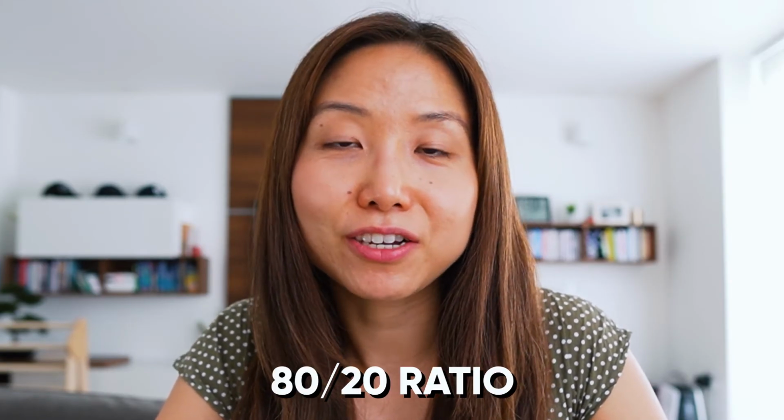Generally, with anything with content, I believe in the 80-20 ratio. And what I mean by that is that you should spend 20% of your effort on creating the content, which is going to be a fantastic piece of content anyway, and then use 80% of your effort to really promote it. Because what's the point of creating an amazing piece of content that no one actually sees, right?